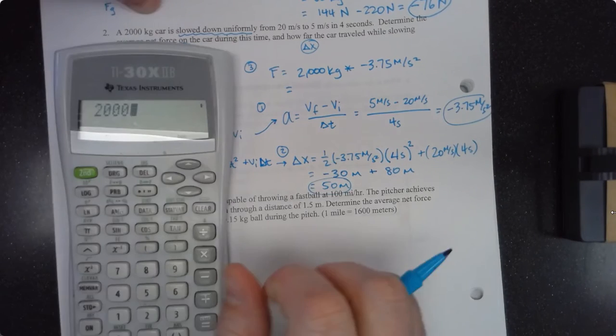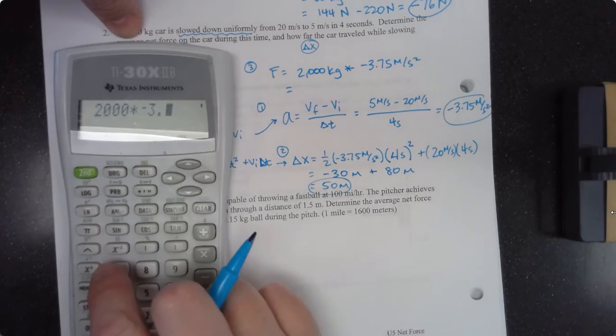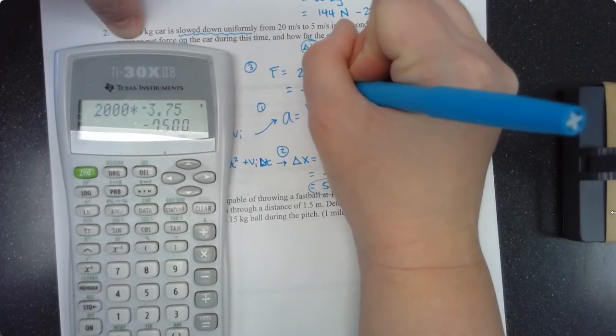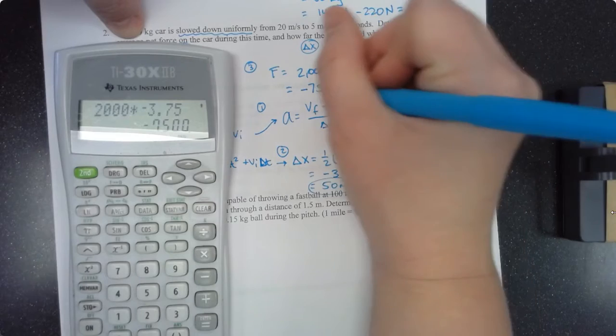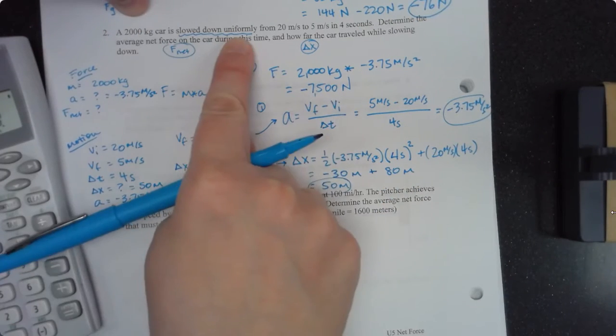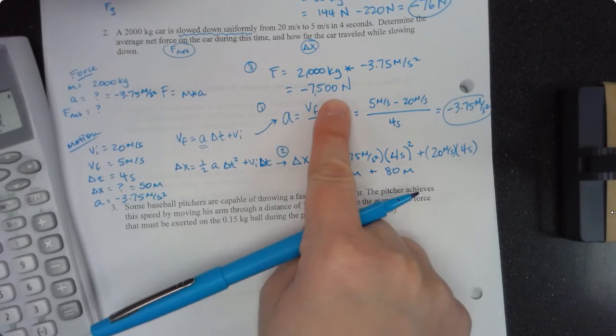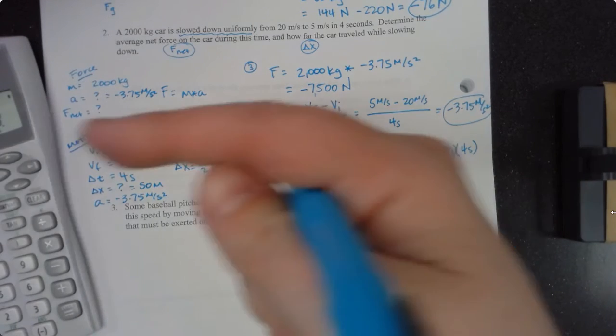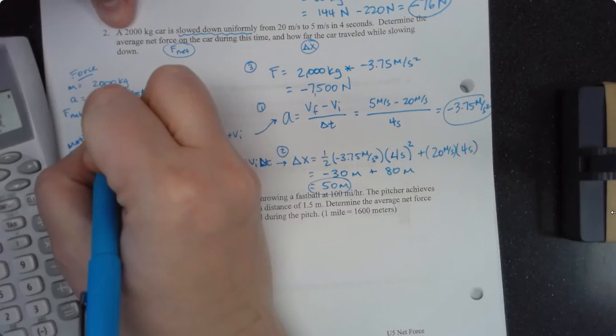So 2,000 times minus 3.75 gives us minus 7,500. The units should be newtons. This seems reasonable because if we are slowing down uniformly, we're going to expect our force to be opposite the direction of motion, right? So the negative sign is telling us it's going backwards against its motion.